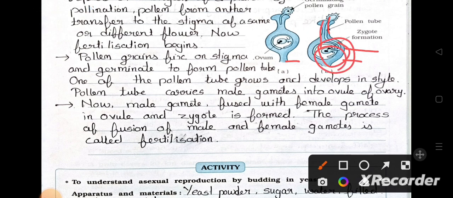This one is the pollen tube. This one is the germinating pollen grain. This comes this side and goes in, the male gamete, and zygote is formed. The process of fusion of male and female gametes is called fertilization.